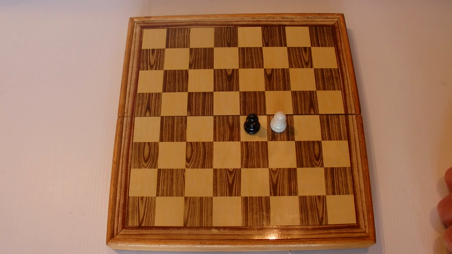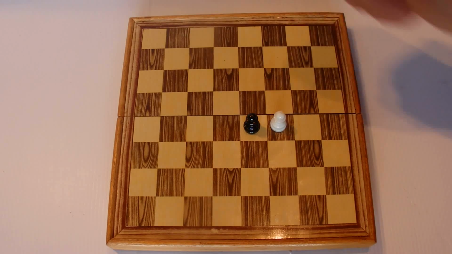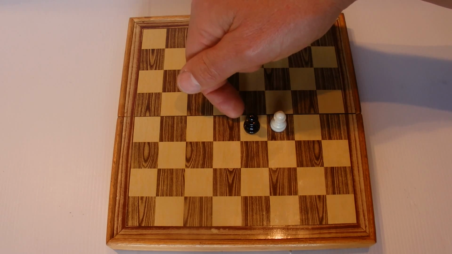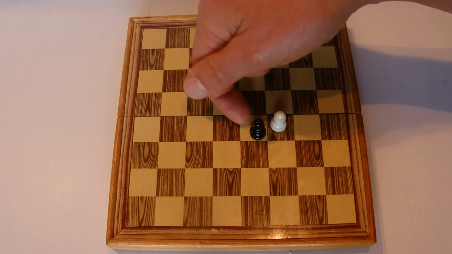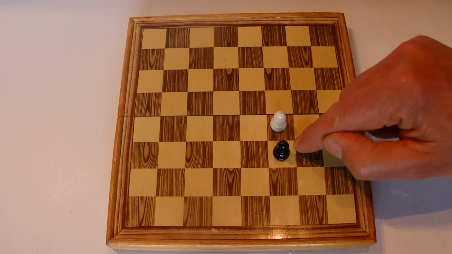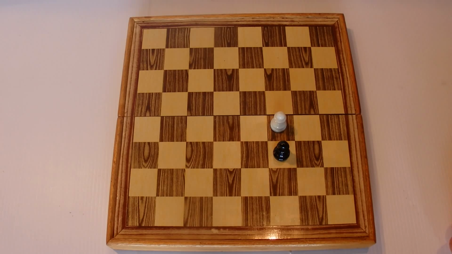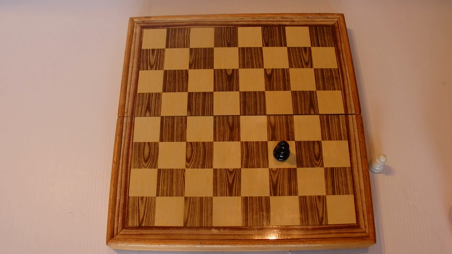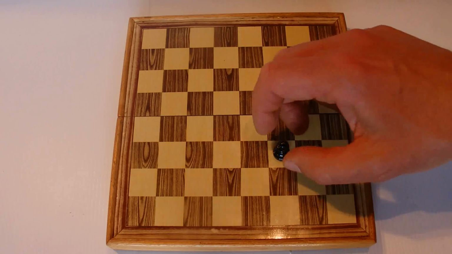And if it moves 2 squares, then this En Passant rule can be played by the black, and all the black needs to do is move on the diagonal down to that diagonal square underneath the white, and then the black can take the white pawn.